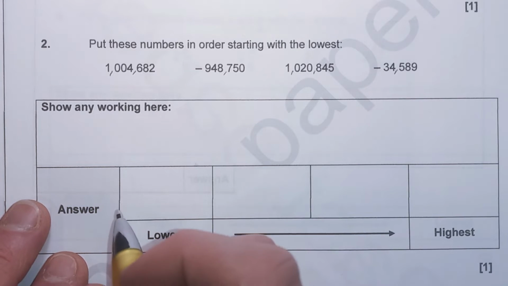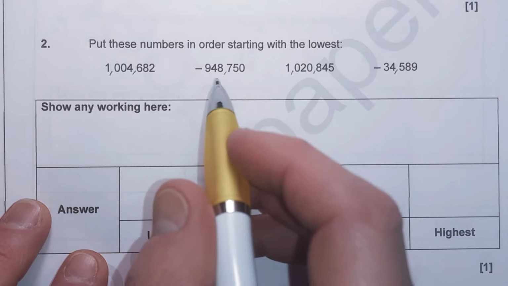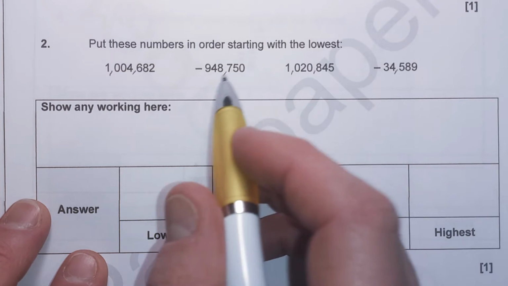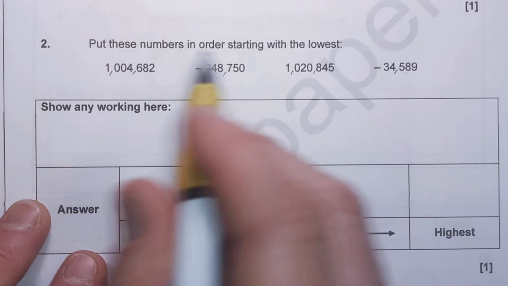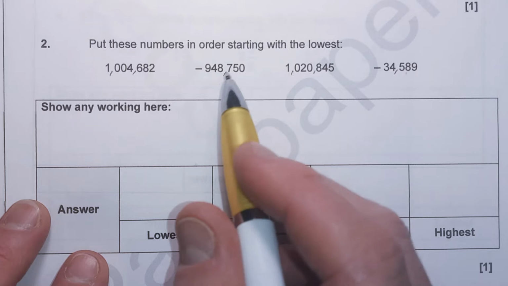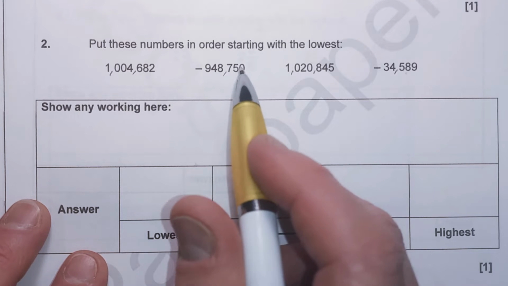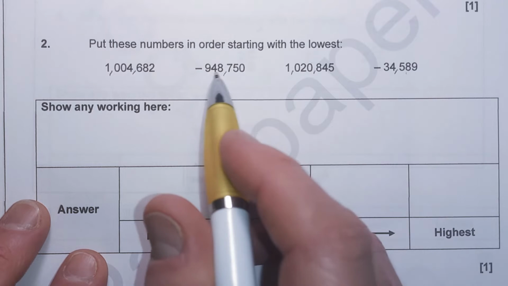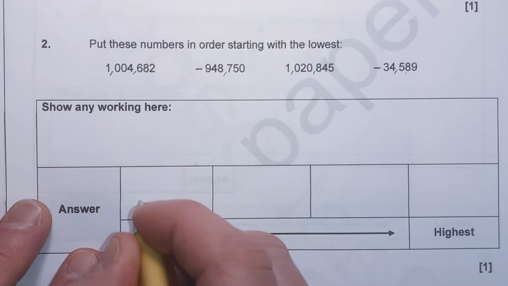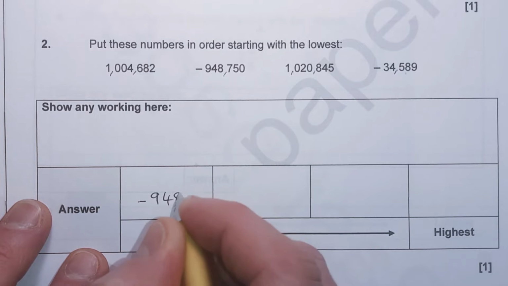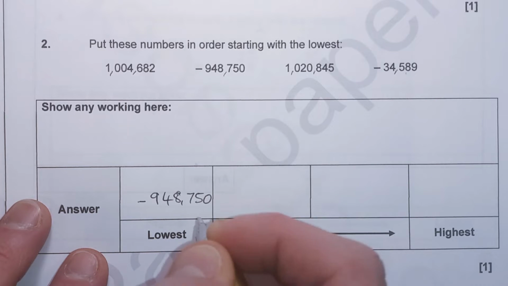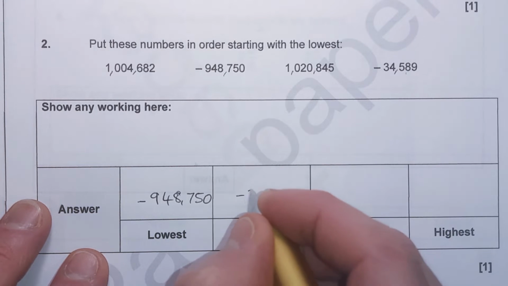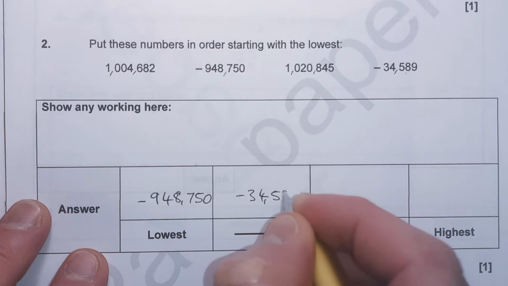Okay, so we want to start with the lowest. Well, the lowest numbers are going to be the negative numbers. They're going to be smaller than the two positive ones. So which one is more negative? So minus 948,000 compared to minus 34,000. So this is more negative. So minus 948,750. Then minus 34,589.